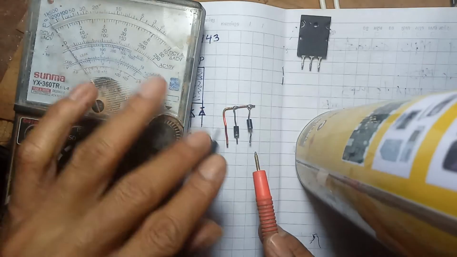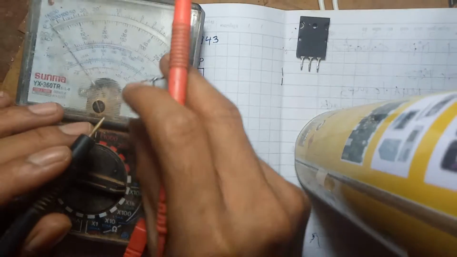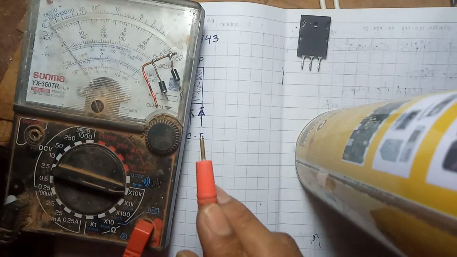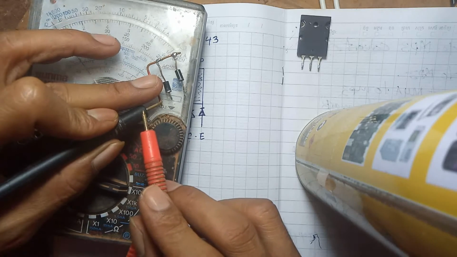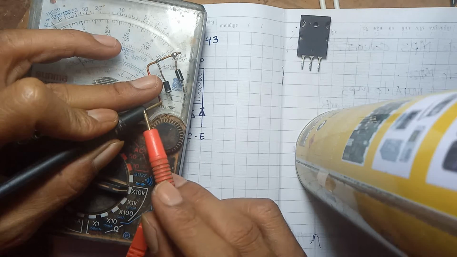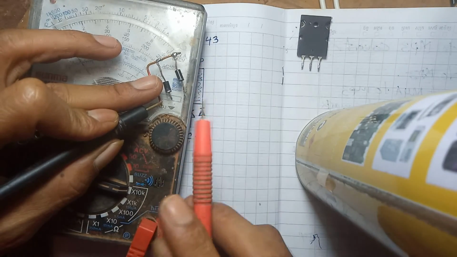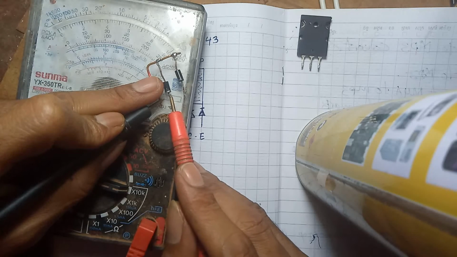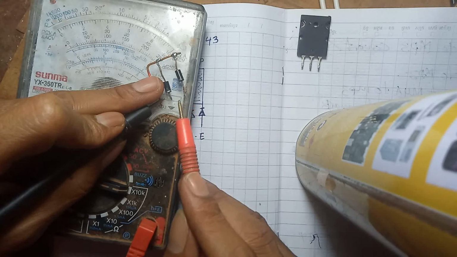okay, now we put it at the first. It looks very difficult to show, but I will try my best to show you. For example, we're gonna use this black one. We hold the black probe to the B pin and work with the red one, so it will work for this. Now let's check it out. As you can see, it is working like this.